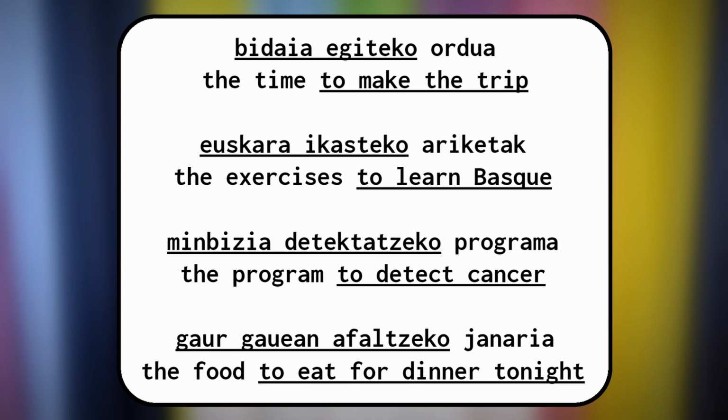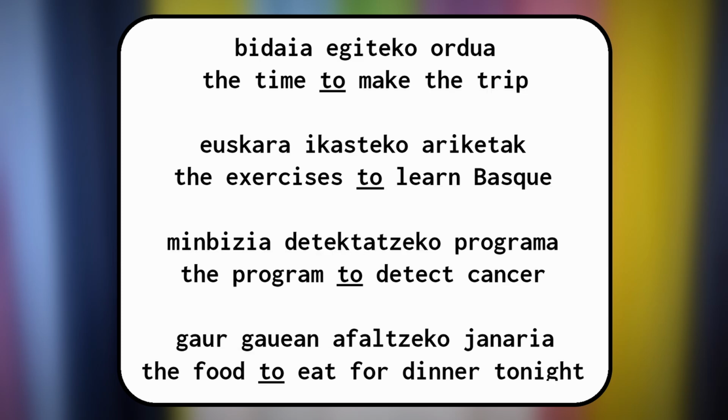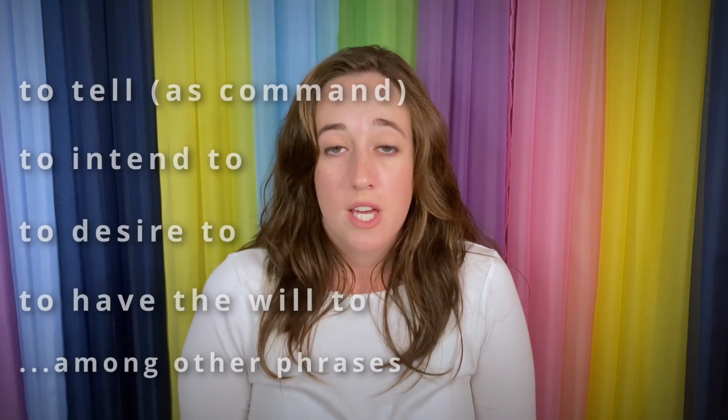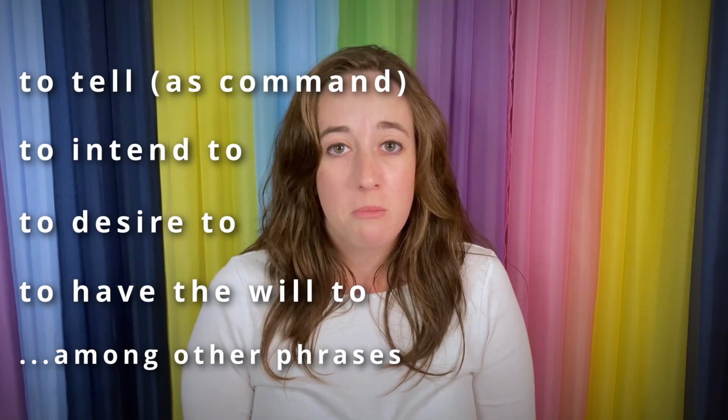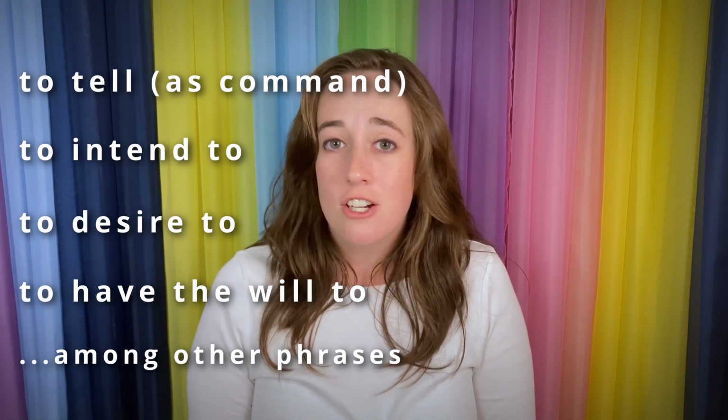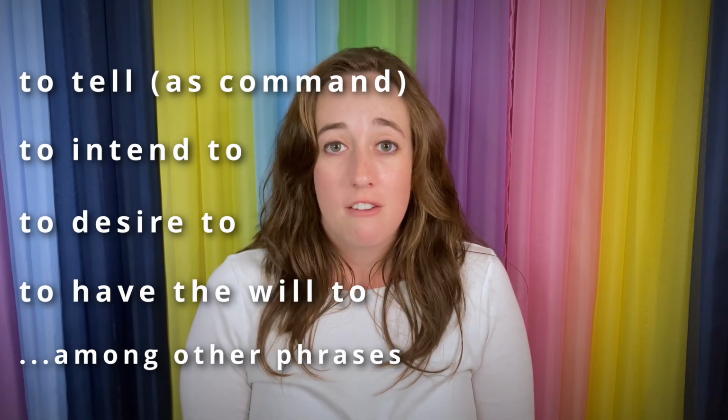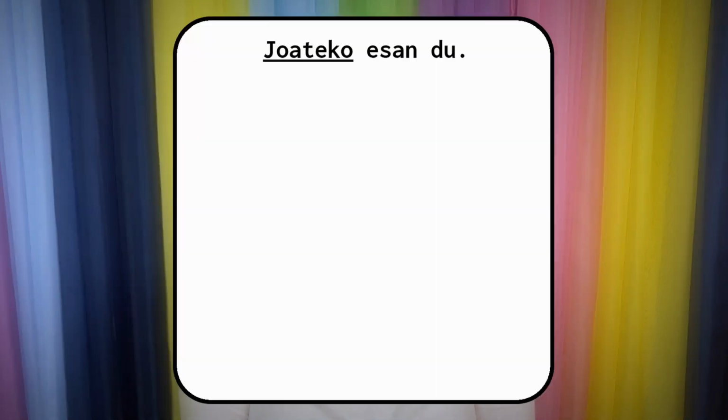The phrase "in order to" doesn't always sound quite right with tzeko or teko in this case, so just the word "to" is suitable for these types of situations. These forms can also be found with verb phrases that may or may not loosely have something to do with purpose. To tell someone to do something, to have the intention to do something, to have the desire to do something, or to have the will to do something.